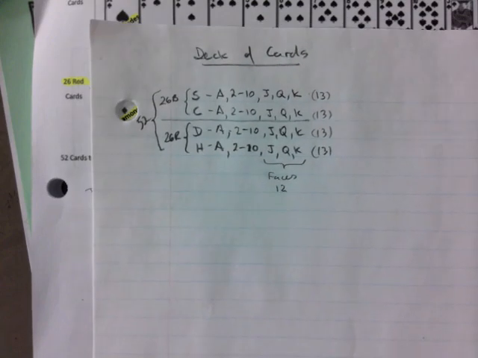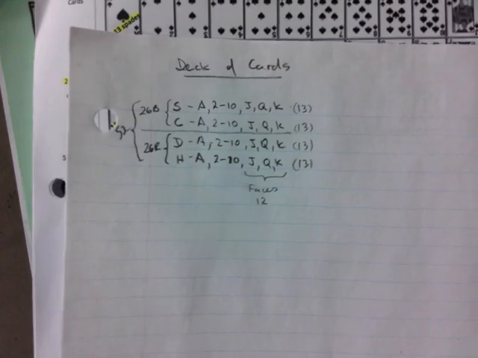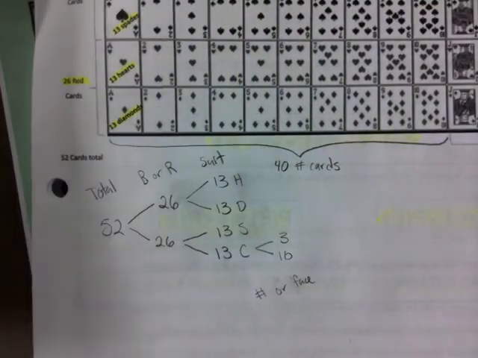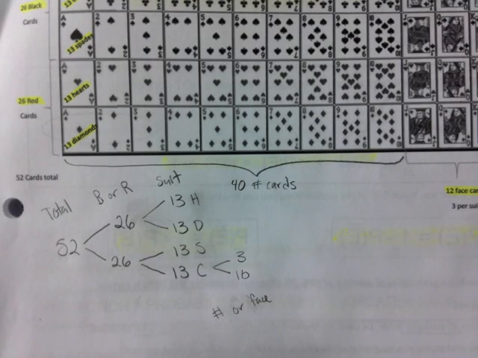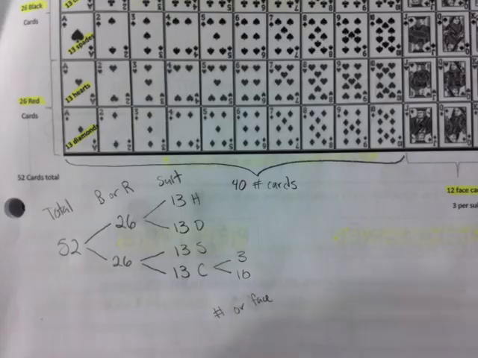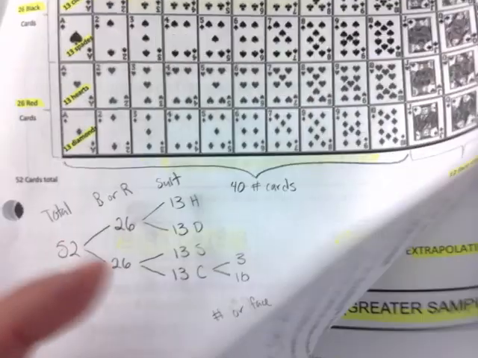There are a lot of questions they can ask about a deck of cards, all very similar, dealing with different situations.